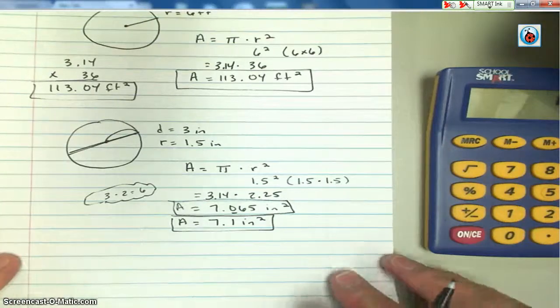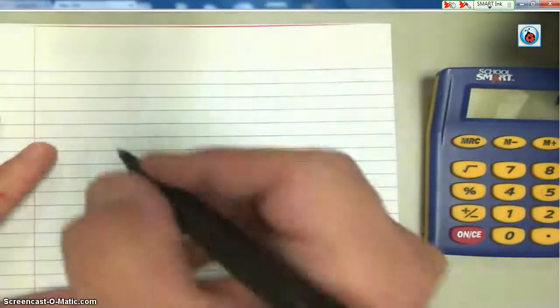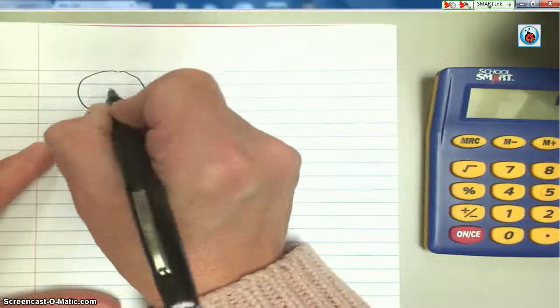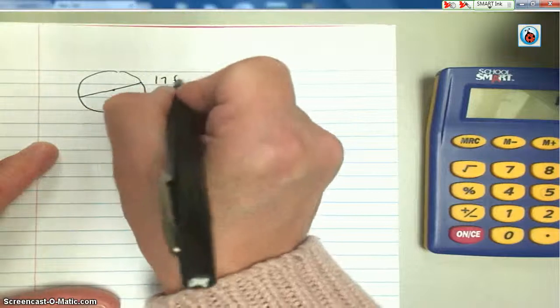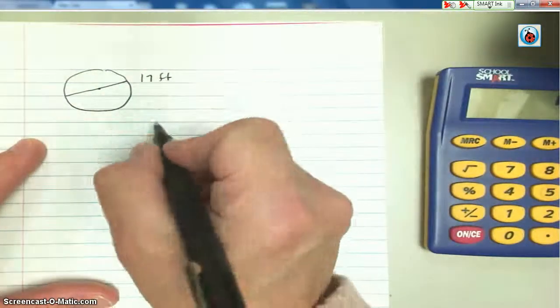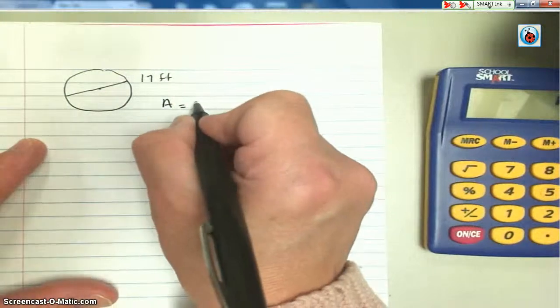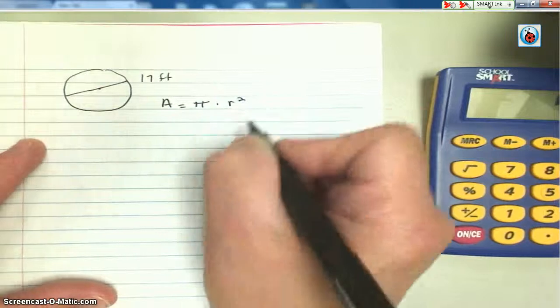Now let's do another example of finding the area of a circle. And in this case, we're again going to be given a circle that has a diameter of 17 feet. And so in order again to figure out area, we need to have the radius, because the formula is pi times radius squared.